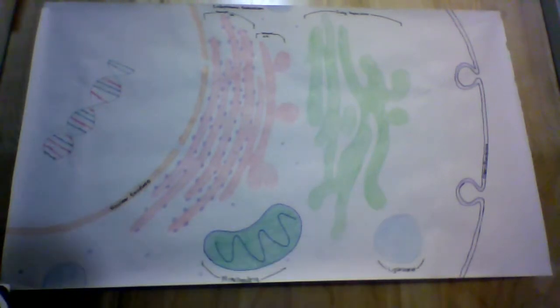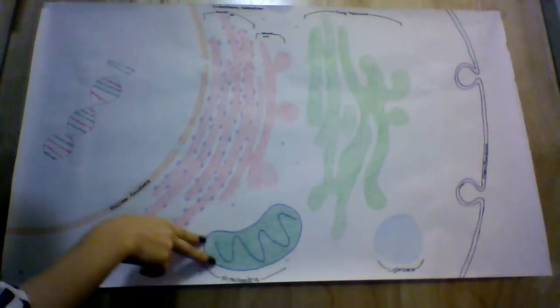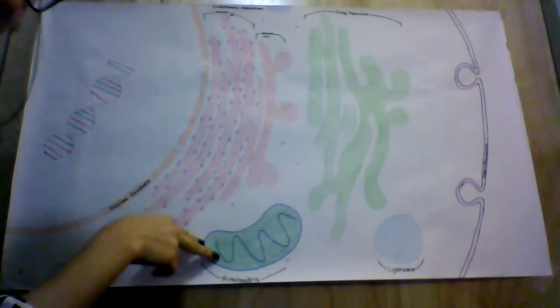Then the cell contains a lysosome, which breaks down and recycles waste within the cell. And then the cell has a mitochondrion, which is the powerhouse of the cell. So endomembrane trafficking is the flow of products between different organelles through a cell. And endomembrane trafficking starts here in the nucleus.